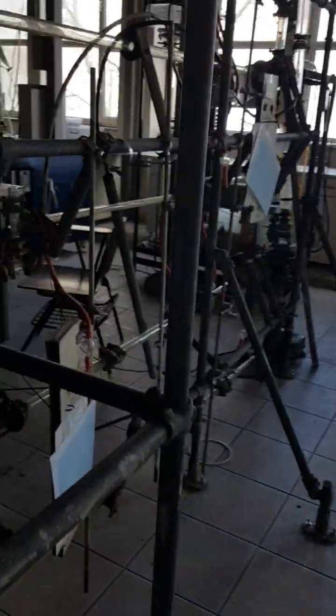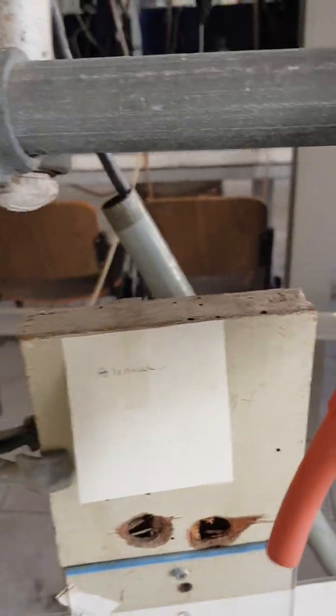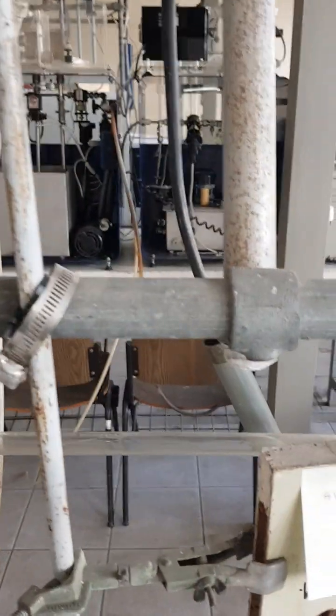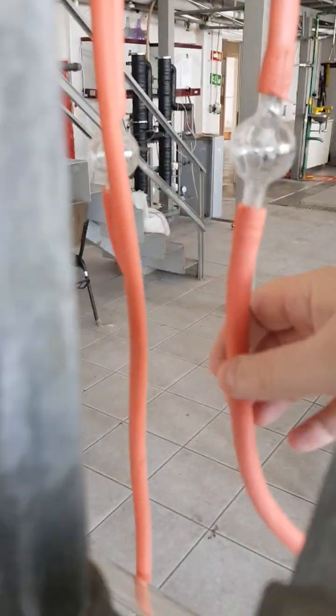So if we go to the other side here, indeed pressure was measured using these tubes, which come from different parts of the tube. If I can find the other one, there's also the other one.